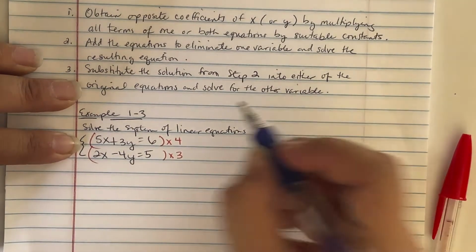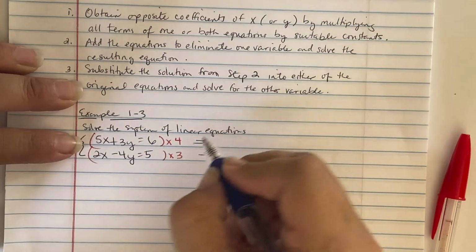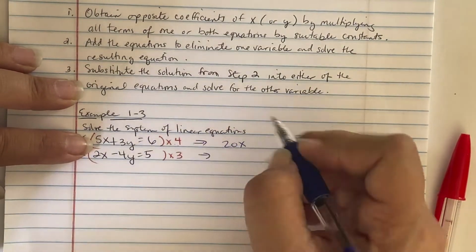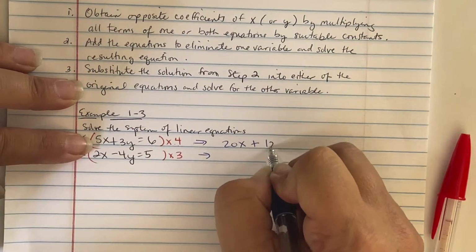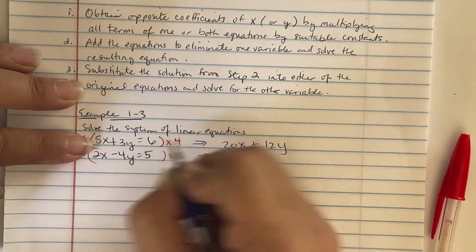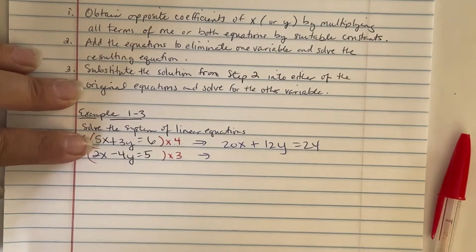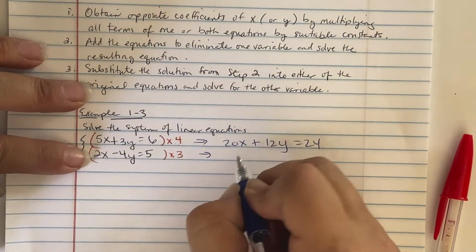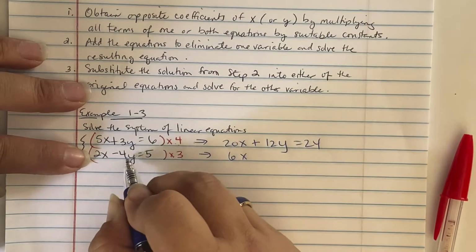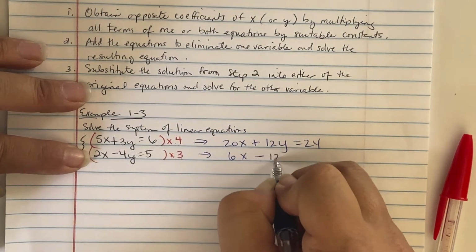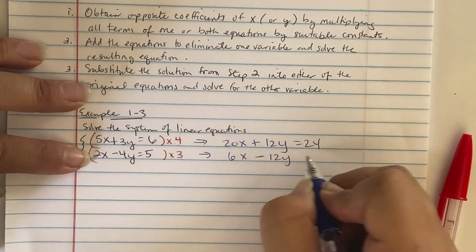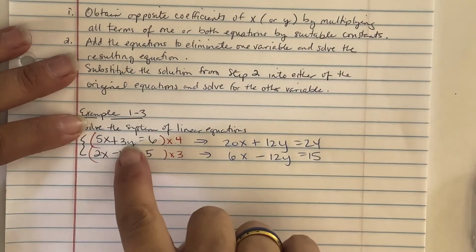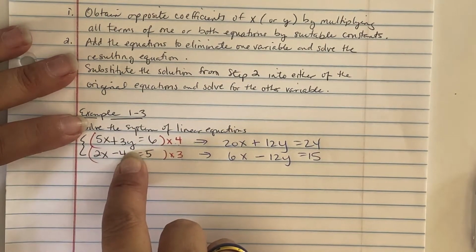So you're going to say 4 times 5, there's your 20x. 4 times 3, that's my 12y. 4 times 6, that is your 24. Then you're going to multiply the second one by 3. So 3 times your 2, that's your 6x. 3 times negative 4, it's a negative 12y. 3 times 5, that is your 15. So step 1 is you pick which of the two you want to change, if you have to change both or not. So in this instance we did.